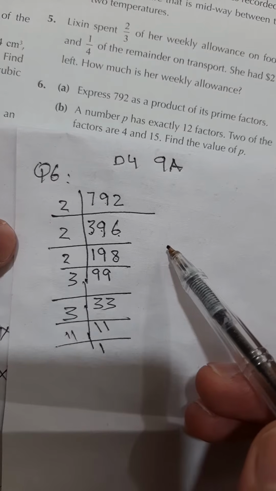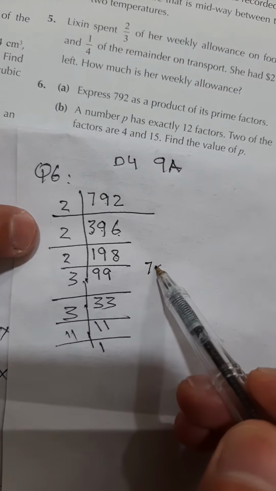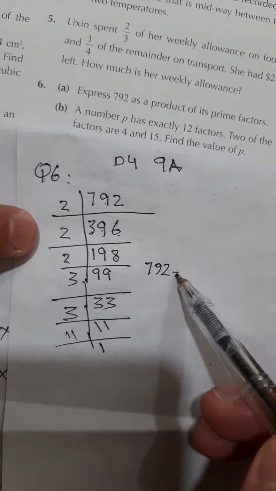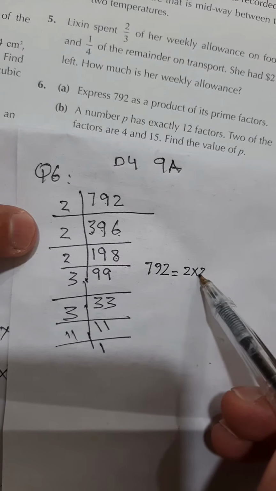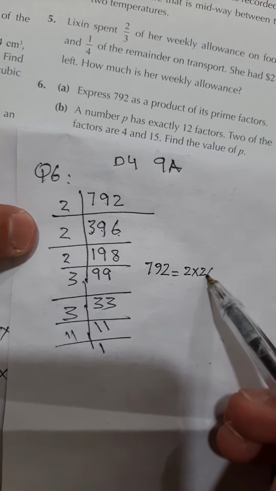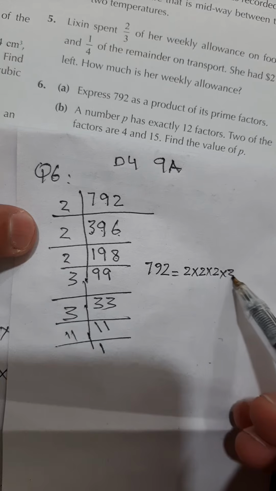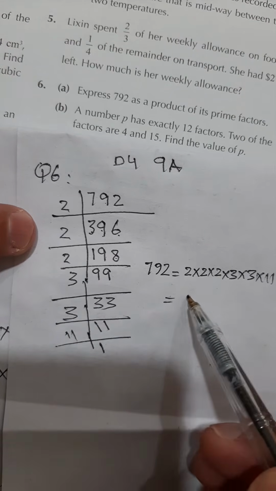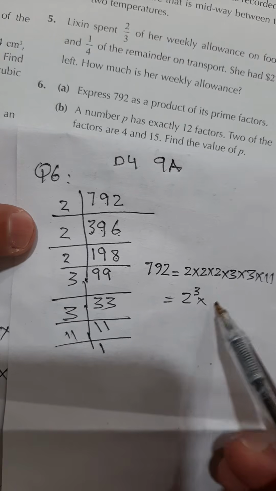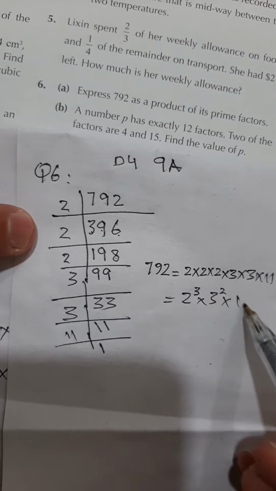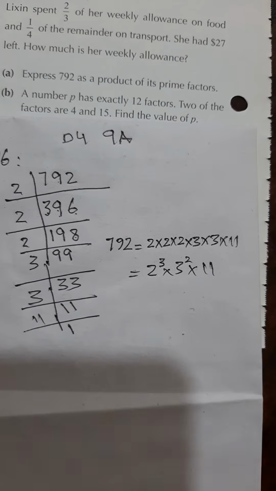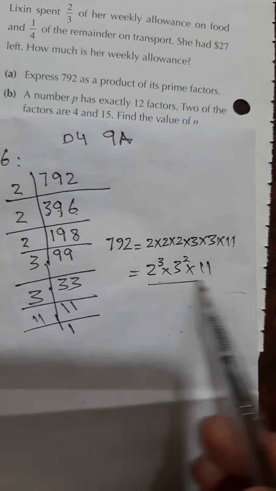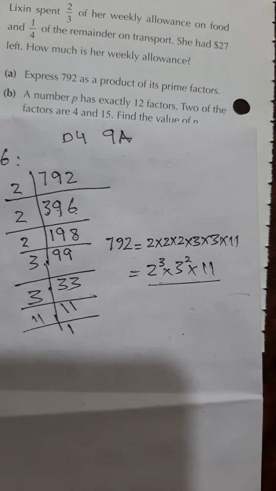So 792 as a product of its prime factors will be 2 into 2 into 2 into 3 into 3 into 11, and in index notation it is 2 cube into 3 square into 11. Well, this one is your answer: 2 cube into 3 square into 11.